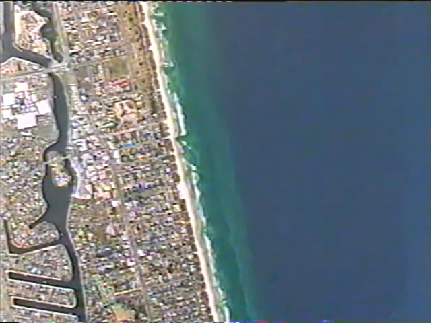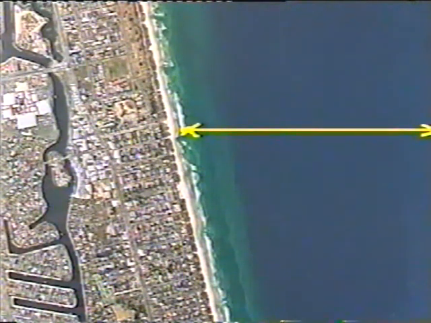Actually, most of the beach is underwater, and the sand goes right out to a depth of 50 to 70 metres. In other words, 4 or 5 miles offshore. We only see about 1.5% of it.